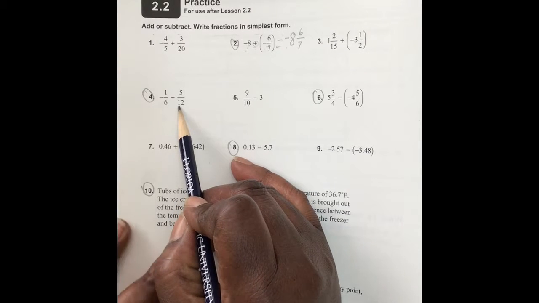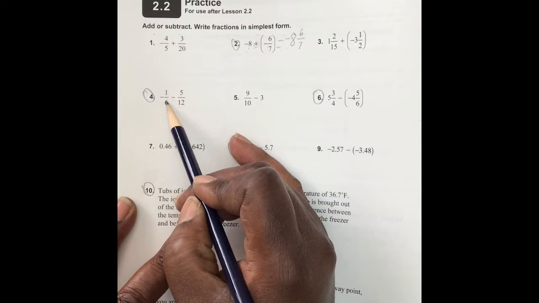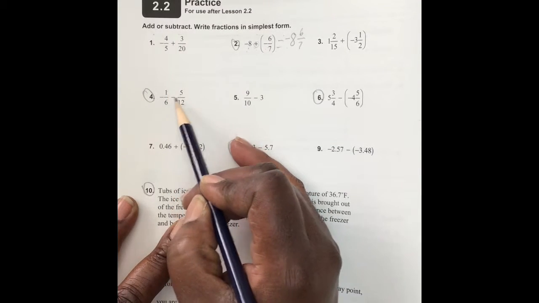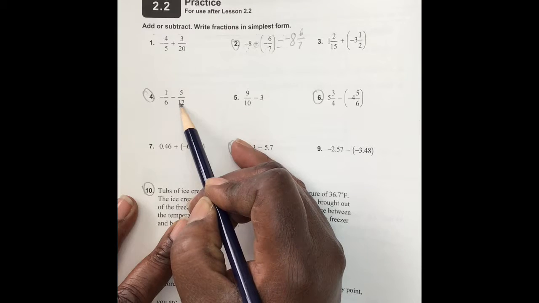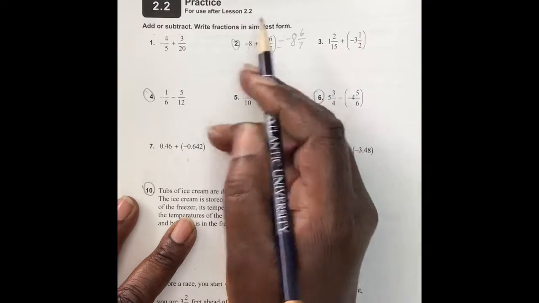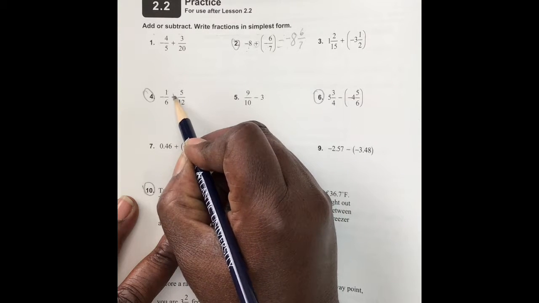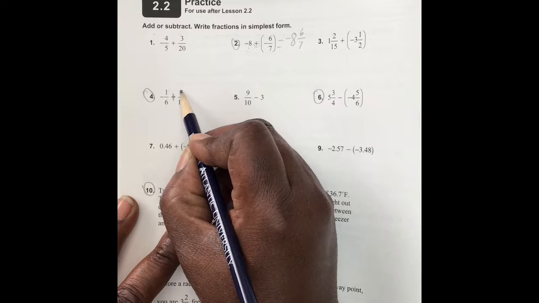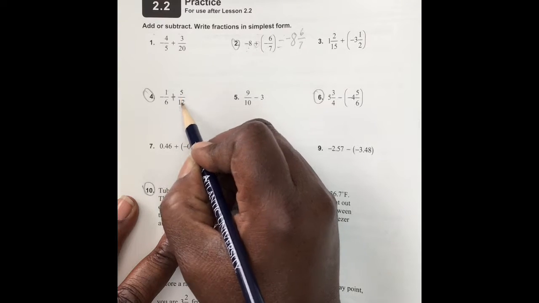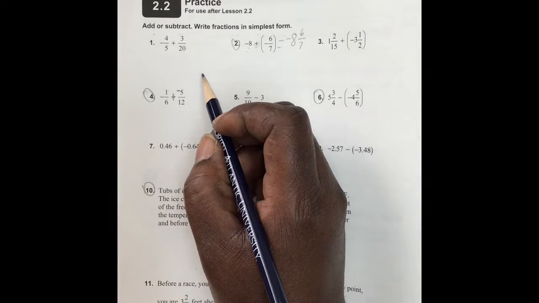Excuse me, on number 4, here we have -1/6 minus 5/12. Well, because we have an integer situation here, we are going to change this negative sign or subtraction here, and then we're going to change the sign that follows. The 5/12 will become negative. So both of them are negative.